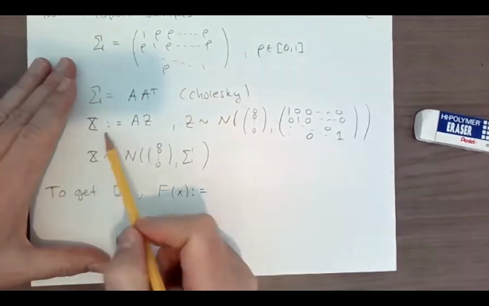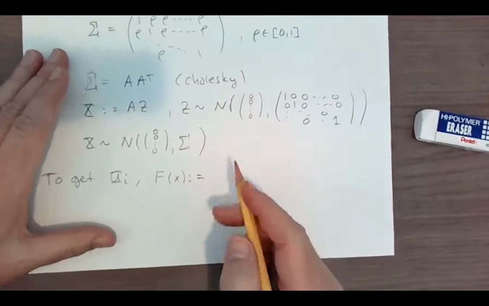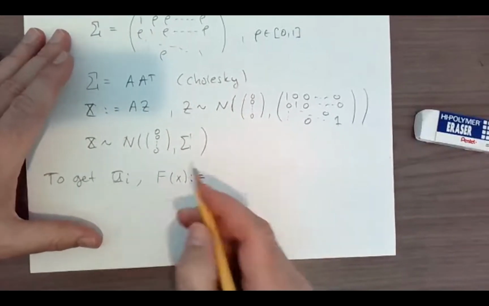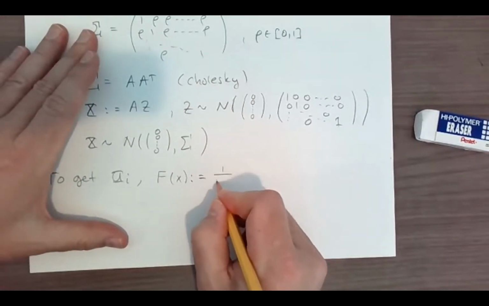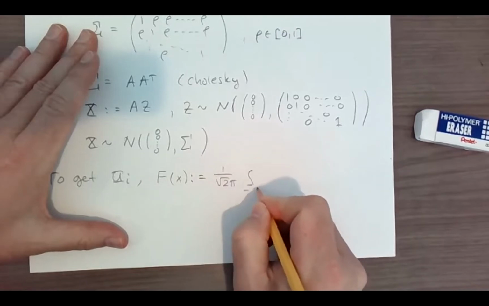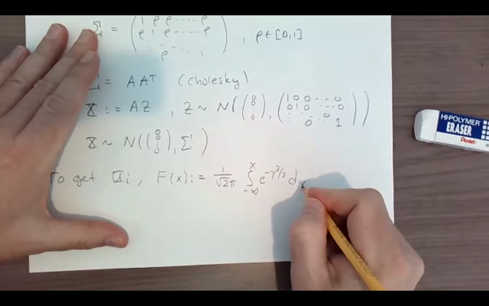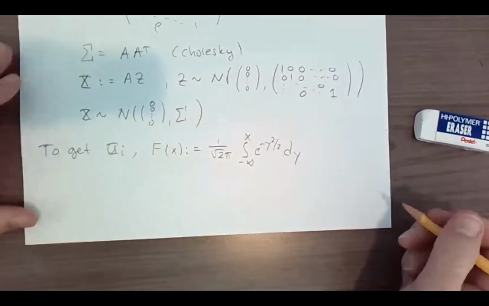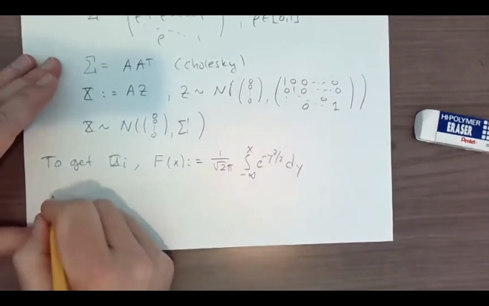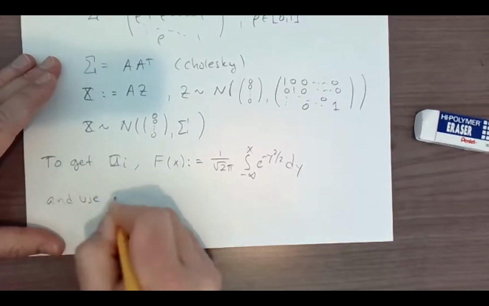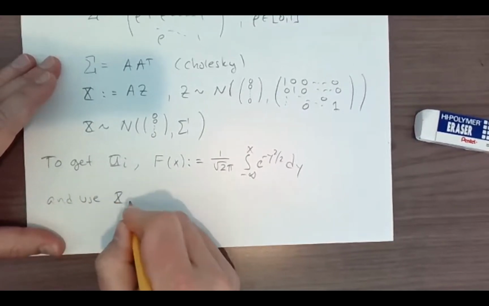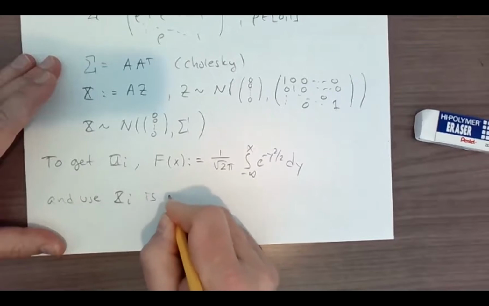Inside sigma, each Xi is standard normal. To get Ui, you simply transform with this function, the standard normal distribution function. You define this and use that Xi is standard normal.